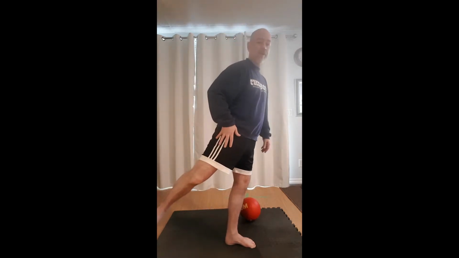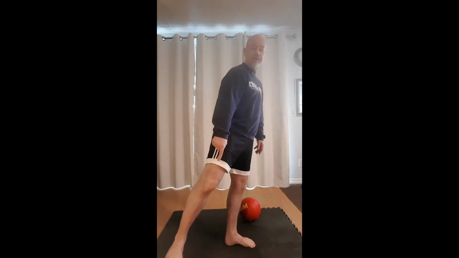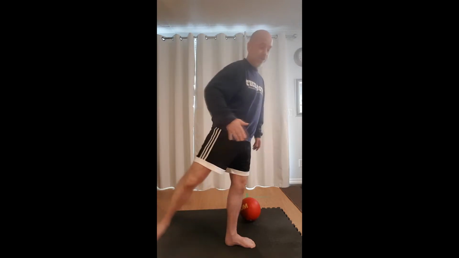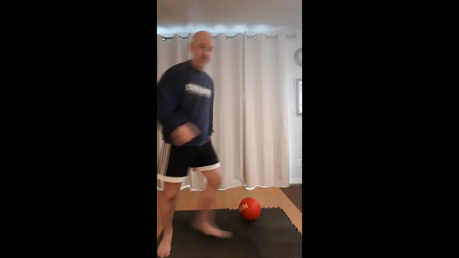Okay, now I'm going to move into the basic side-footed pass. For a side-footed pass, first thing we're going to do is laterally rotate our hip. We're going to dorsiflex our ankle, slightly flex the knee, and extend the hip back. Now, when we go to follow through into the ball, with the hip extended back, we are going to maintain flexion of the knee, the dorsiflexion of the ankle, and the rotation of the hip. And we are just going to flex the hip through the ball. And it'll look like this.